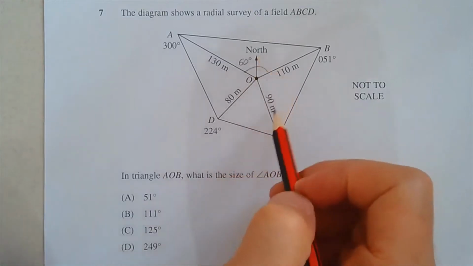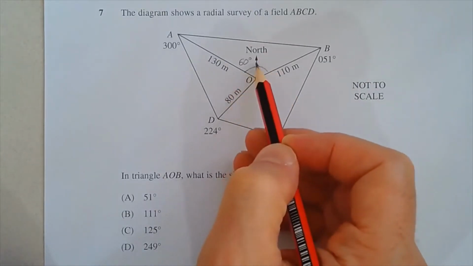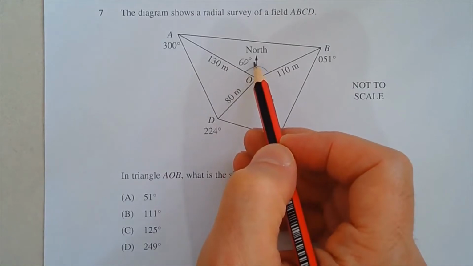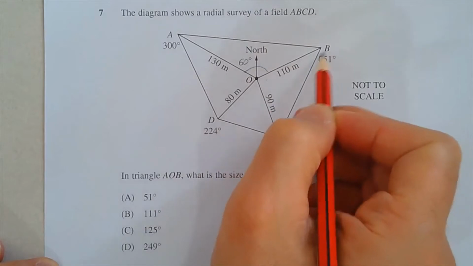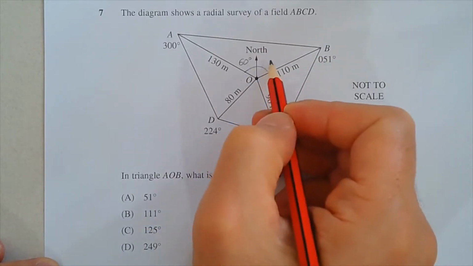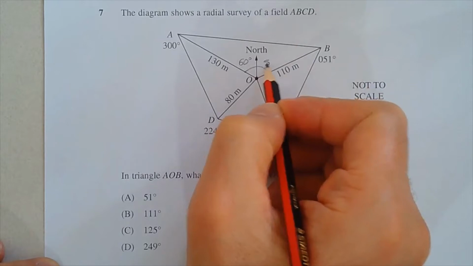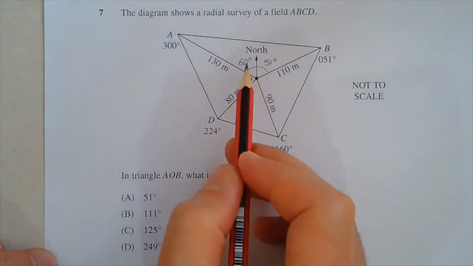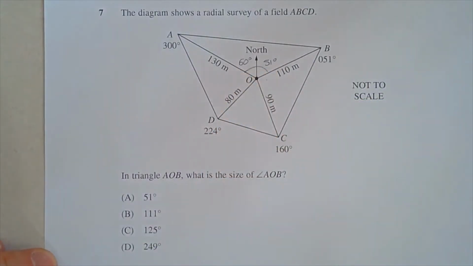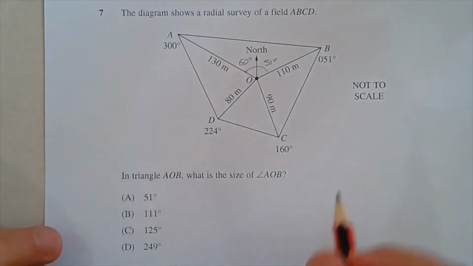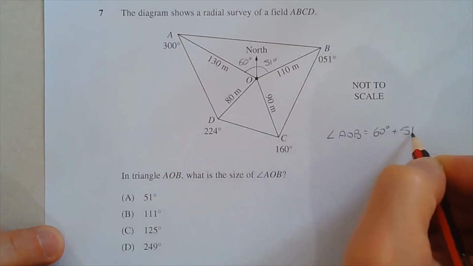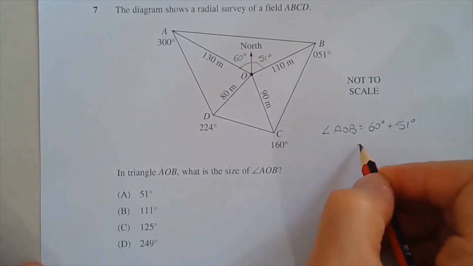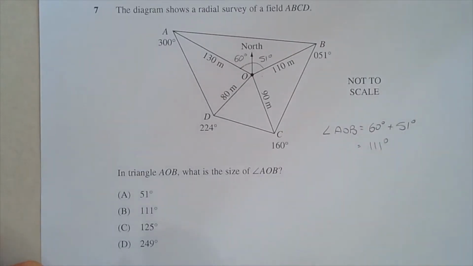It's just, you do one rotation around, you get to 360 degrees, and then it starts again, kind of like a clock, isn't it? It goes back to 12 o'clock again. So from north to point B, B is on a bearing of 051 degrees. So that angle is 51 degrees. And the sum of these two angles, because they're adjacent angles, gives you the size of angle AOB. So angle AOB is equal to 60 degrees plus 51 degrees, which is equal to 111 degrees. And that's option B.